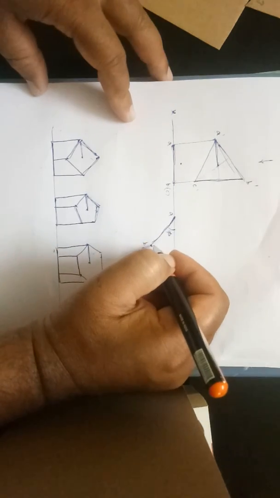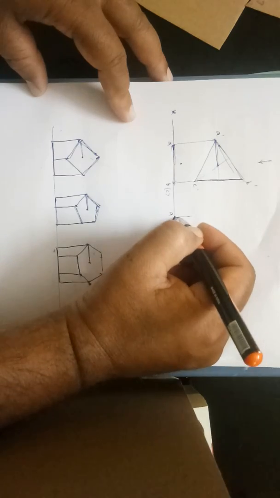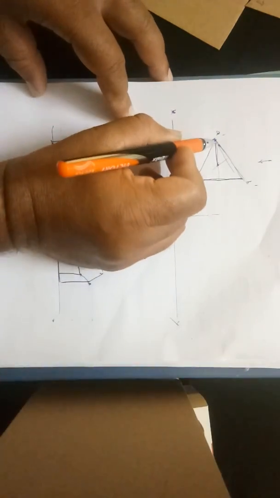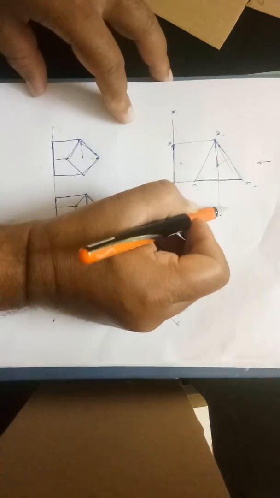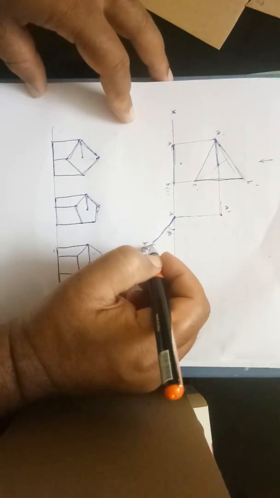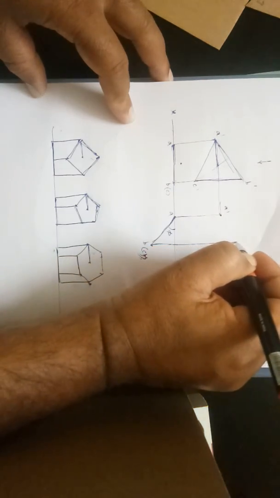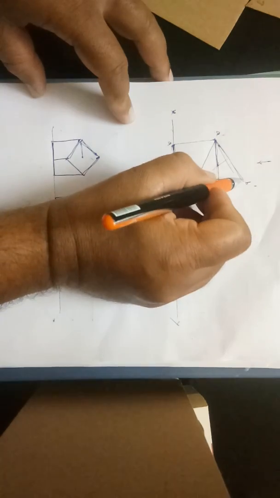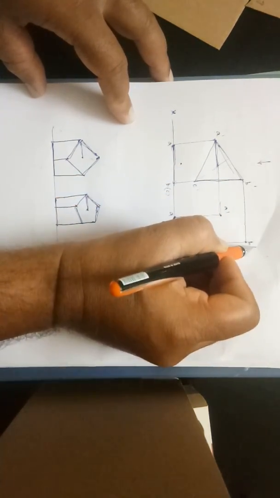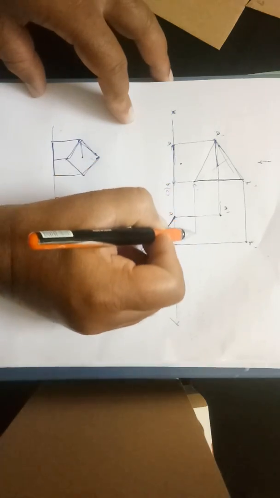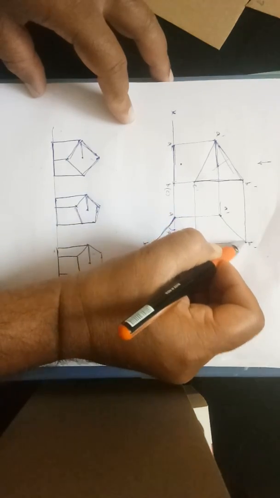Then project the corresponding front view. Draw the projector from A, and from the previous front view draw a horizontal projector to cut it. So this will be new A dash, and from B and C draw the vertical projector. From previous front view of B, draw a horizontal projector. This will be new B dash and this will be new C dash. Join A dash, B dash and C dash.